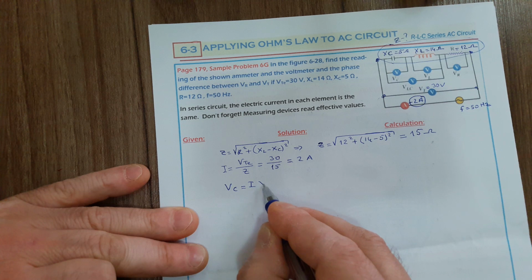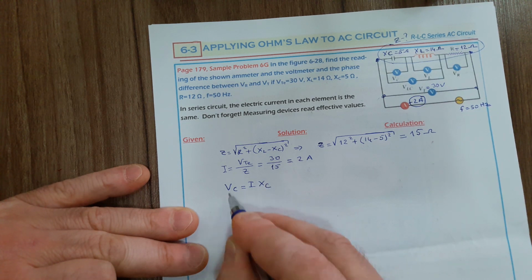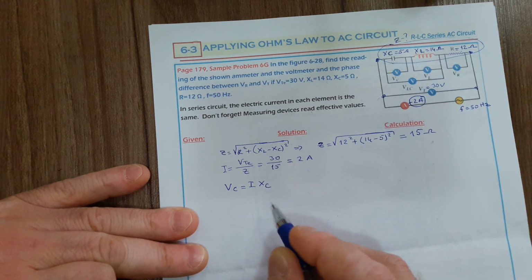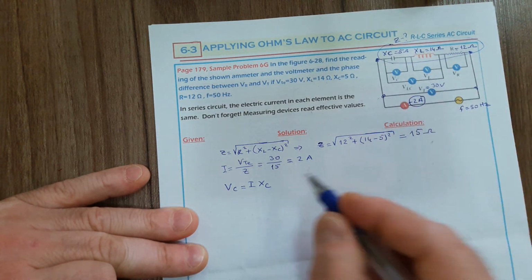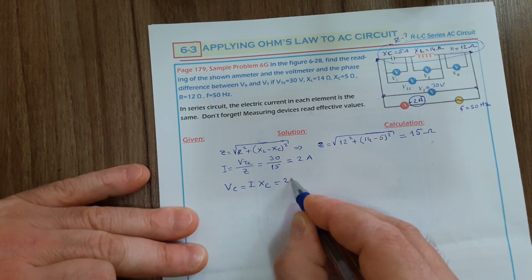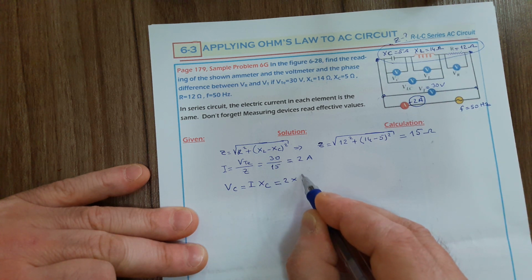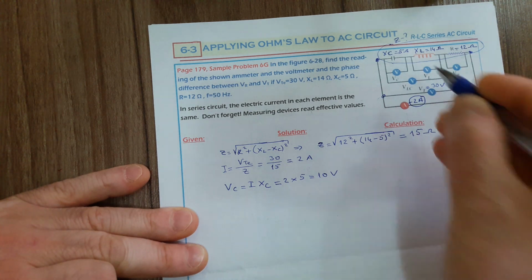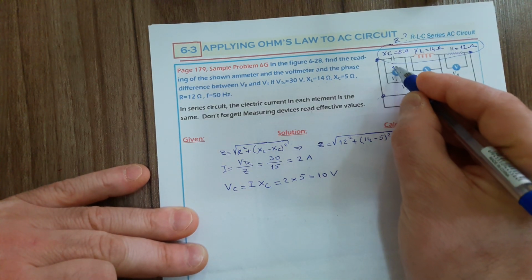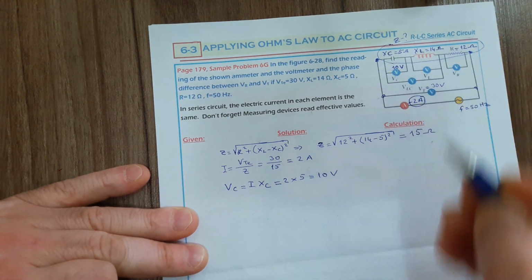So if we multiply this electric current by the capacitive impedance, we can calculate the reading of the voltmeter connected to the capacitor. So 2 multiplied by XC, which is 5, is equal to 10 volt. So the reading of this voltmeter is going to be 10 volt.